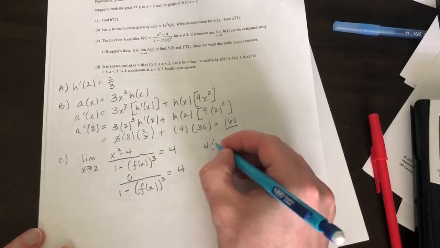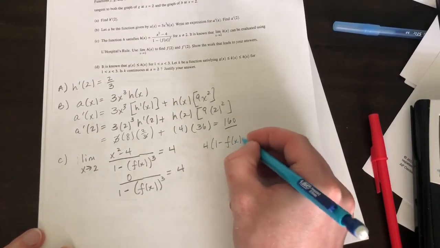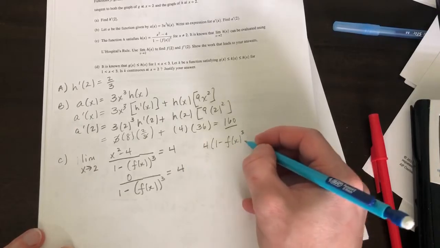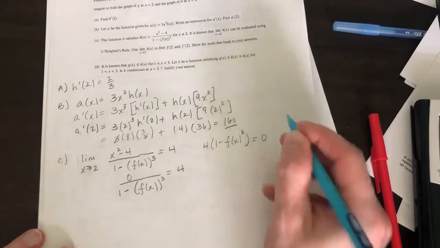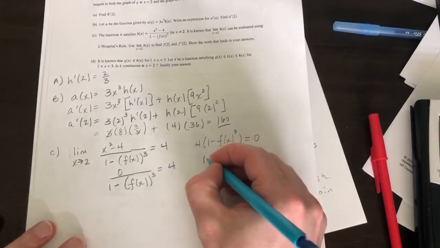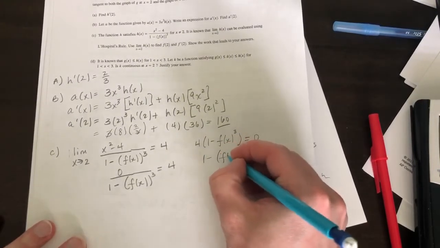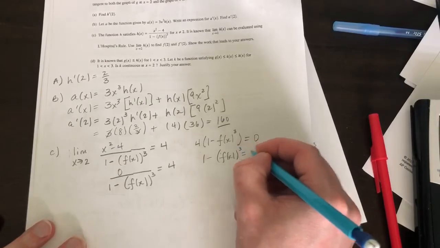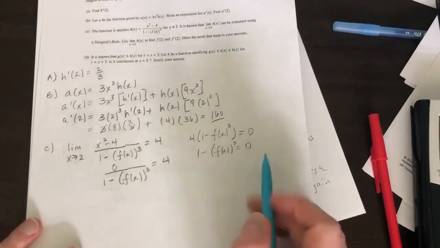So we get 4 times 1 minus f of x cubed is equal to 0. 0 divided by 4 is going to be 0. Okay, subtract the 1.